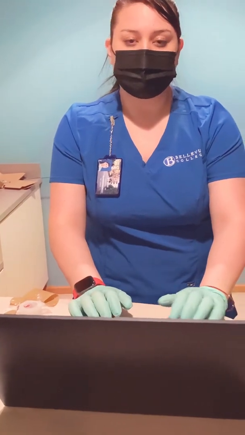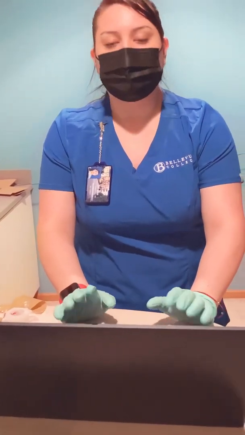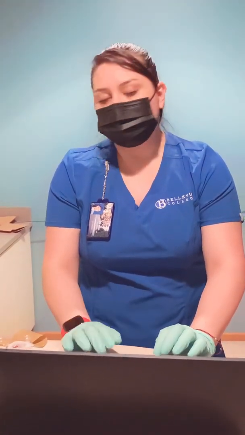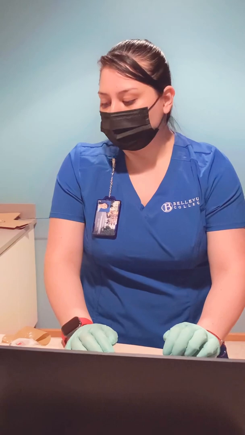I'm going to come over to my computer, and I'm going to check the MAR, and the order states ondansetron for Arena Tract. The dose is 4 milligrams every 8 hours, PRN. The route is IV push. The time is to give now, and it is to be dispensed at 2 milligrams per milliliter.